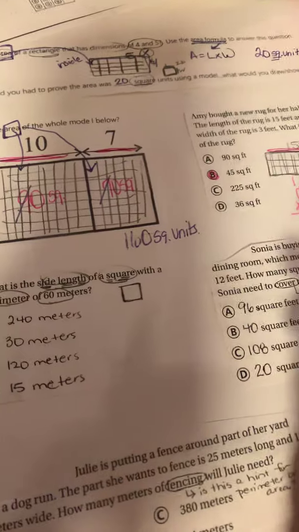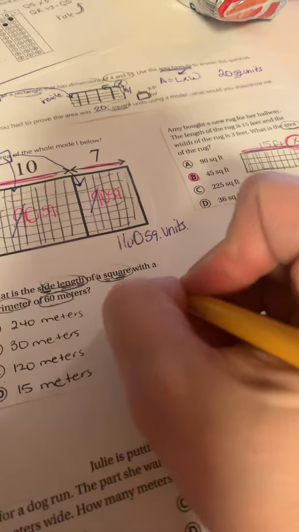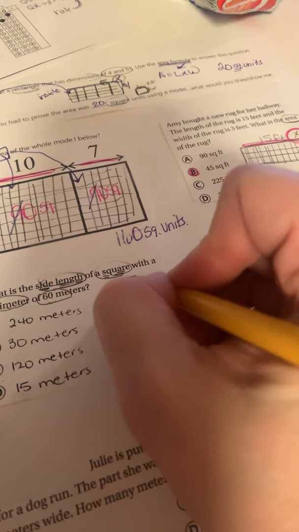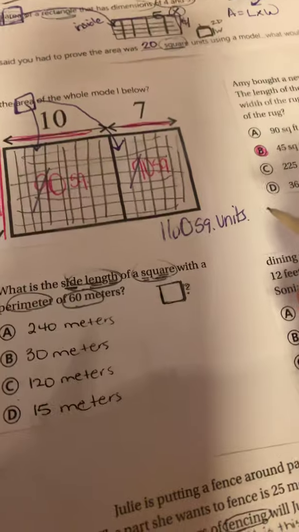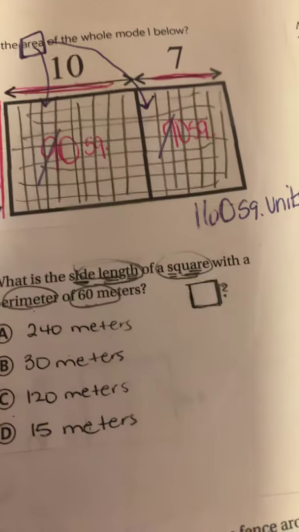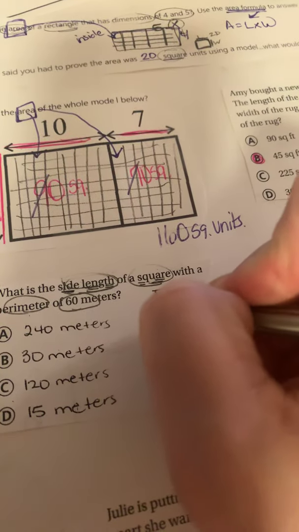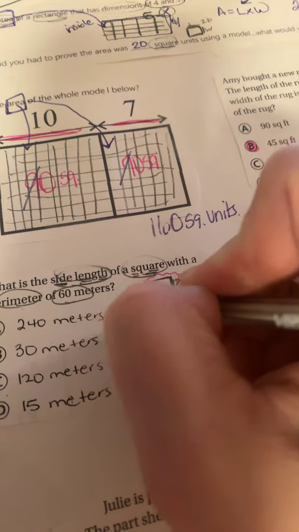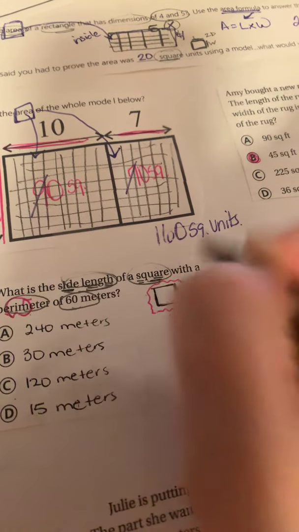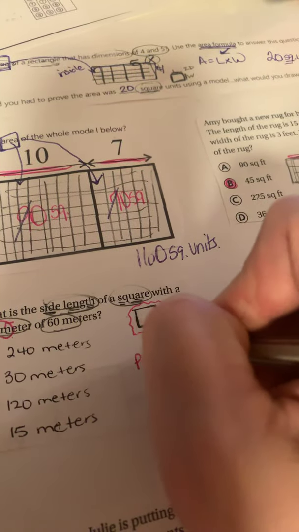All right, read us the next one. We want the side length of a square with perimeter 60. So what are we looking for? A side length. So we're looking for one side, right? What else do we know? It's a square with a perimeter of 60. Well, where's the perimeter? All the way around, right? How do you find the perimeter? You add the sides together. You write the unit down. So the perimeter equals 60 meters.